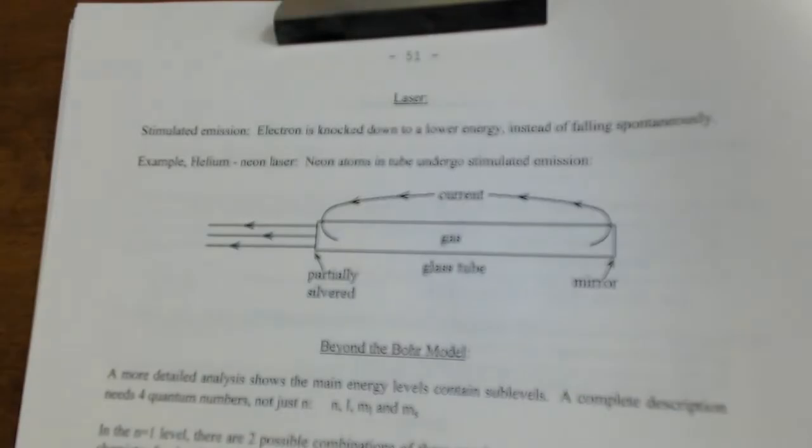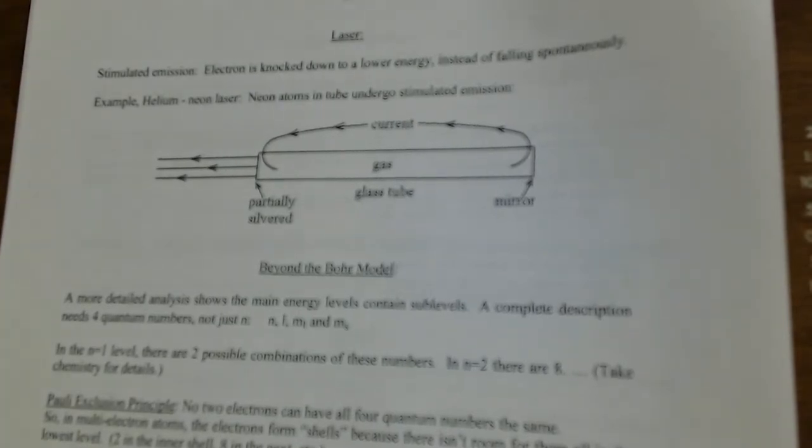Spontaneous emission is because of the fact that the excited states are unstable. It's kind of like a flower pot sitting right on the edge of a shelf someplace. One day a truck happens to drive by the house and it falls off.